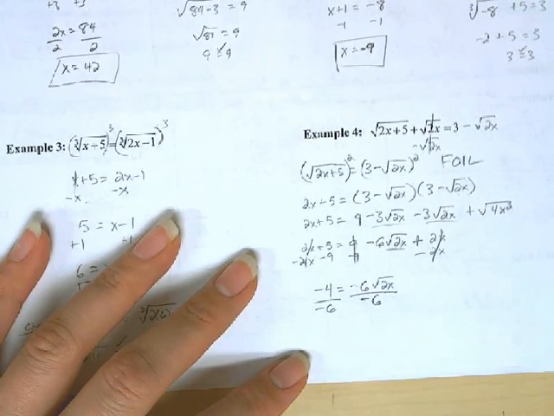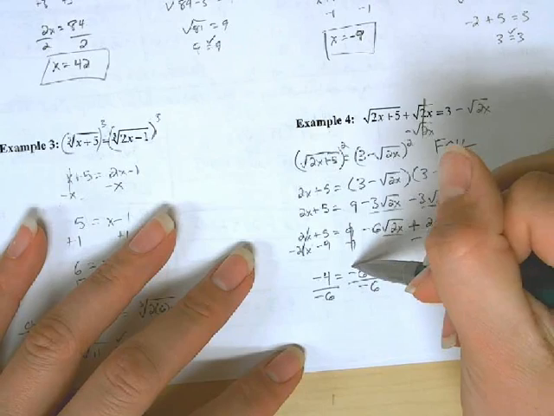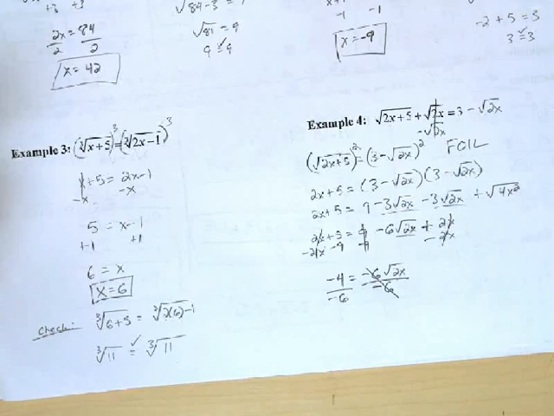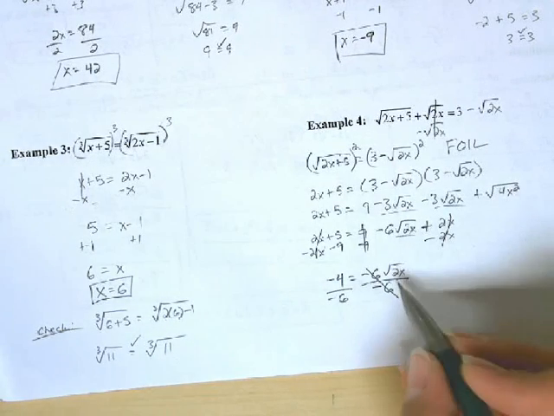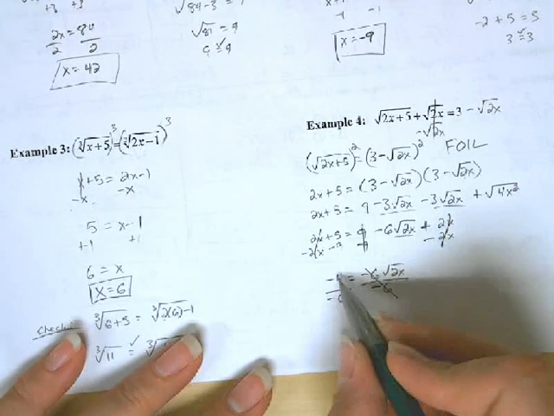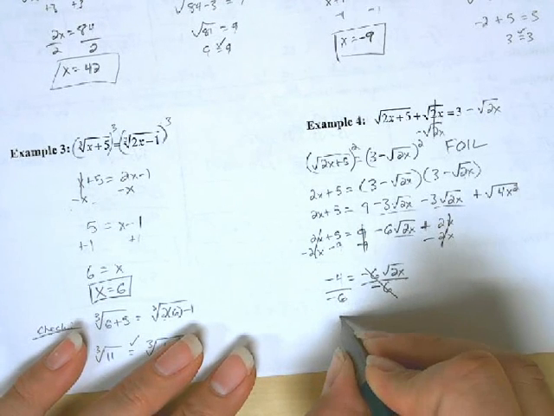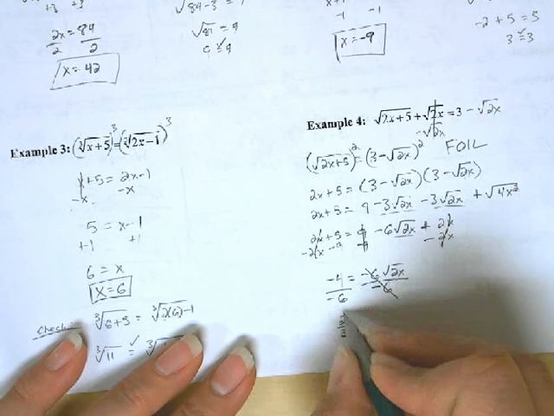Okay, because negative 6 divided by negative 6, those cancel, or they divide out to be 1, so I get 1 square root of 2x. Okay, negative 4 divided by negative 6 is positive 2/3. That's just reducing 4 over 6.